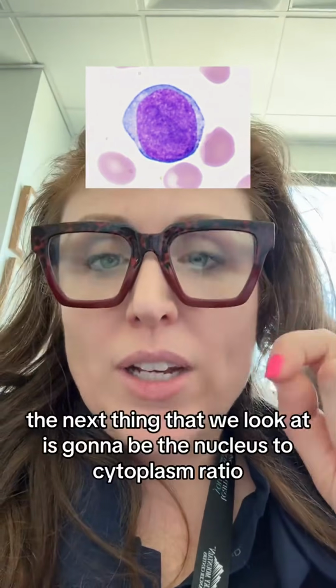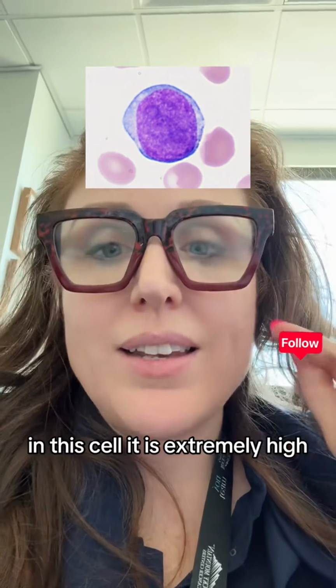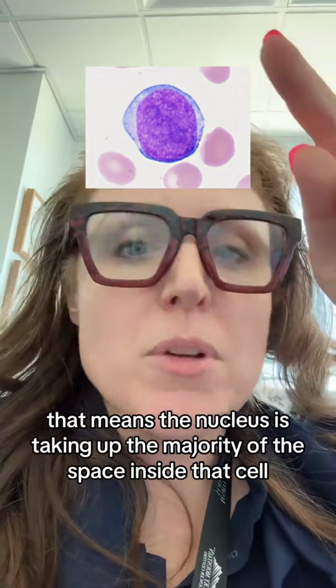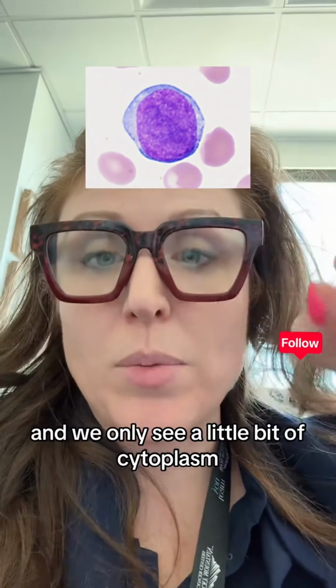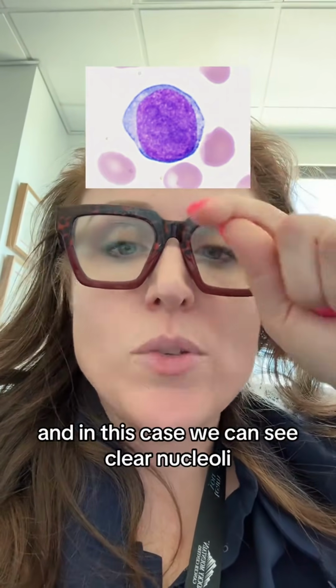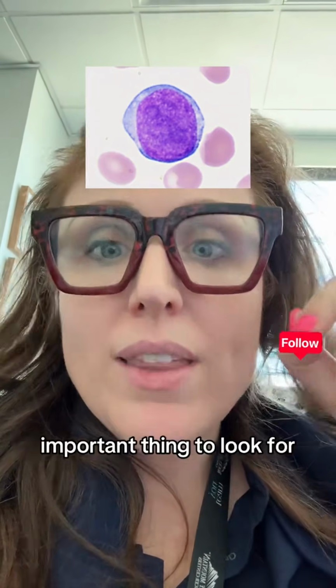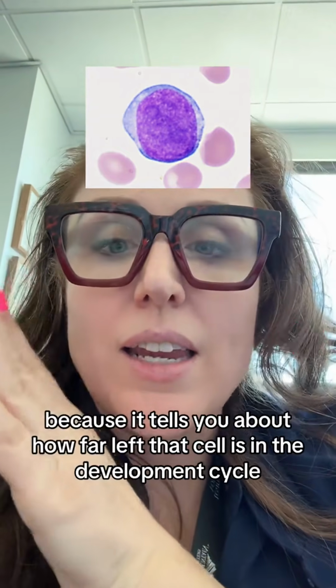The next thing that we look at is going to be the nucleus to cytoplasm ratio. In this cell, it is extremely high. That means the nucleus is taking up a majority of the space inside that cell, and we only see a little bit of cytoplasm. Next thing to look at is the nucleus. And in this case, we can see clear nucleoli, which is an important thing to look for because it tells you about how far left that cell is in the development cycle.